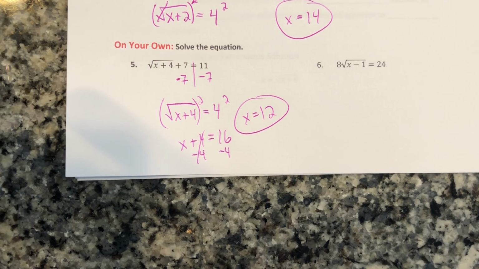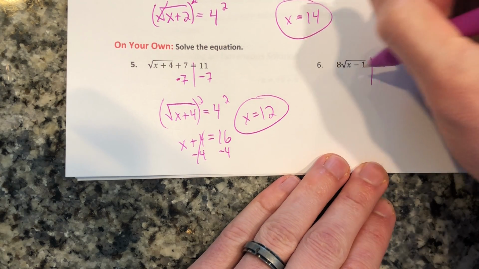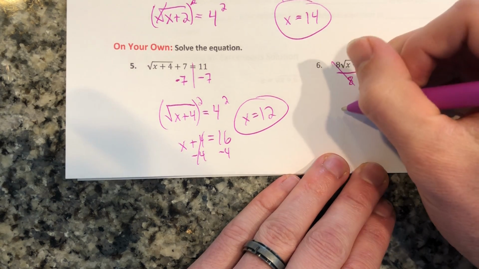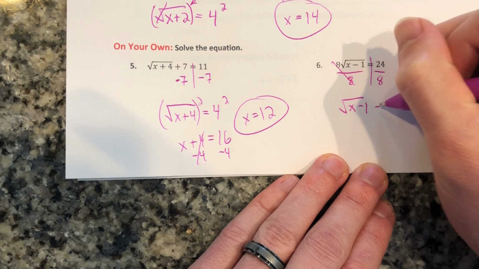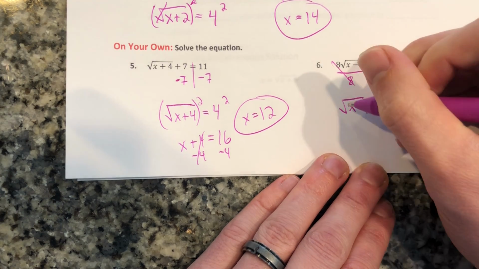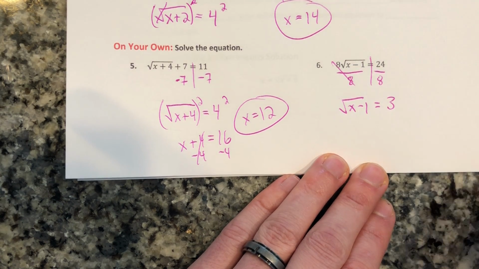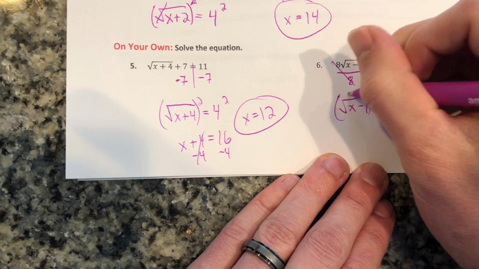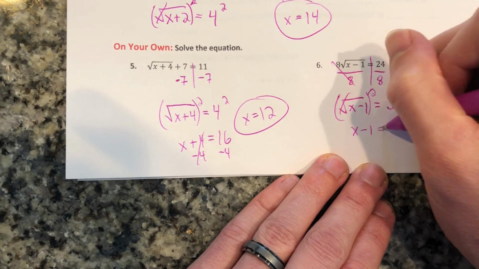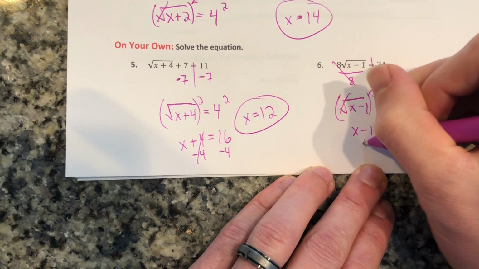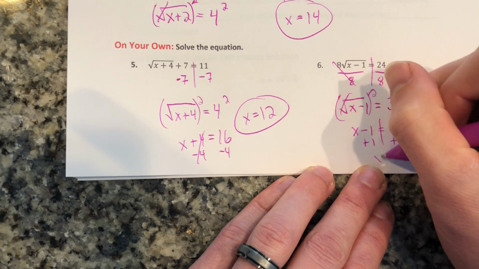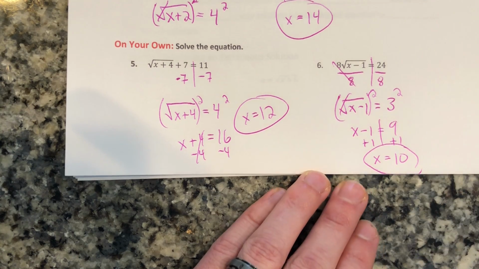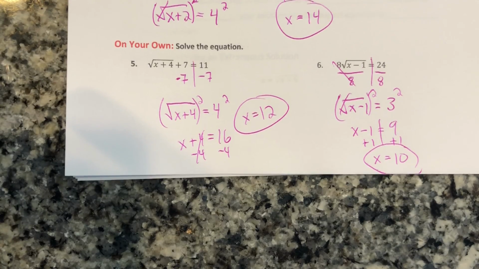There's your answer. And then for number 6, the first thing I need to do is divide by 8. Cancels out, you get the square root of x minus 1 equals 3. Then I need to get rid of the square roots. Squared each side. These cancel out, you get x minus 1 equals 9. And then you just add the 1 at the end. So that's the last part to solve this. And you have your solution of x equals 10.